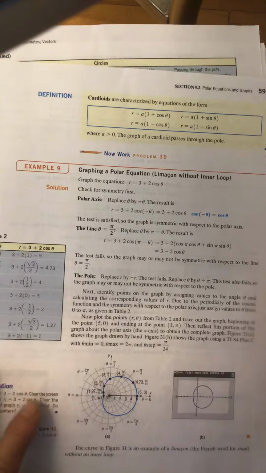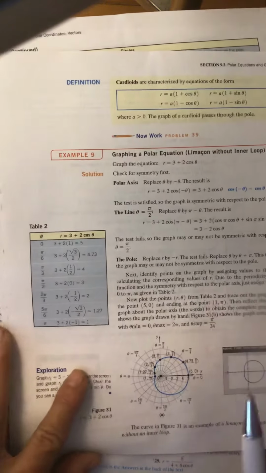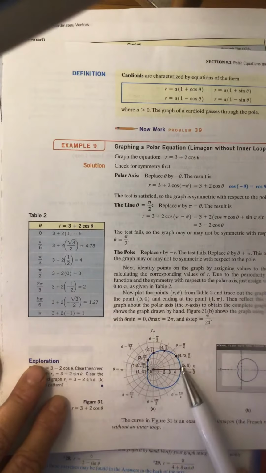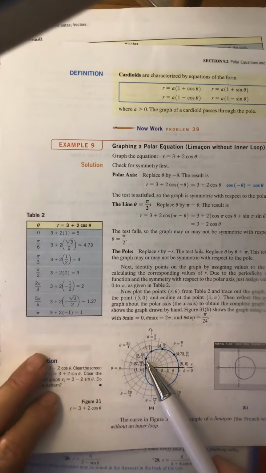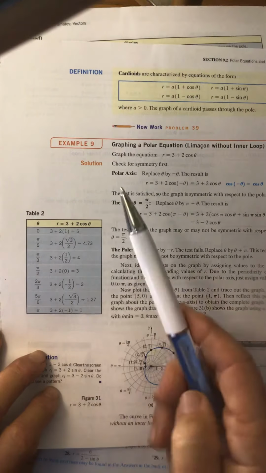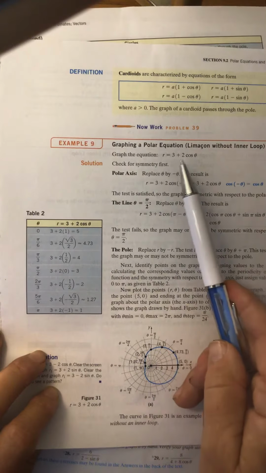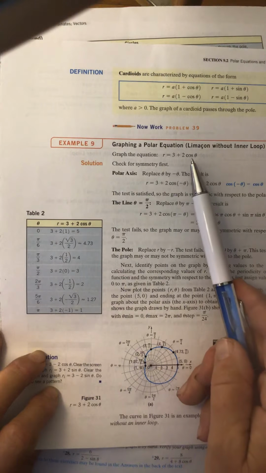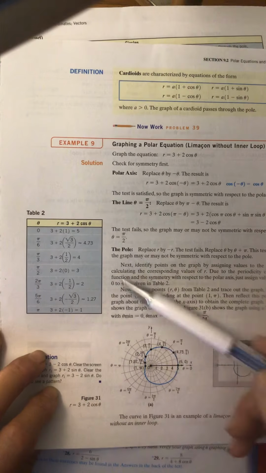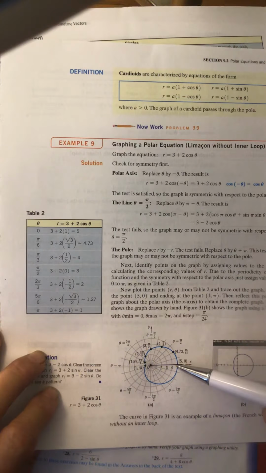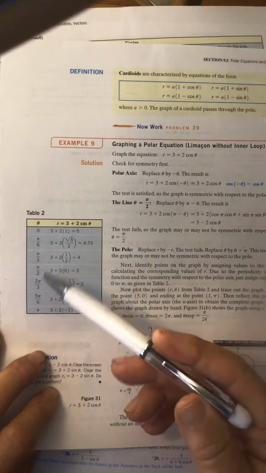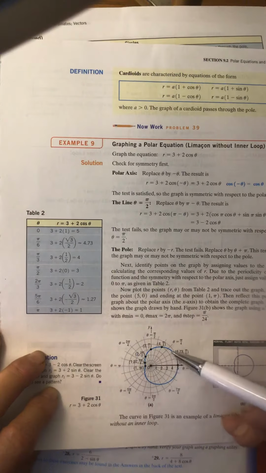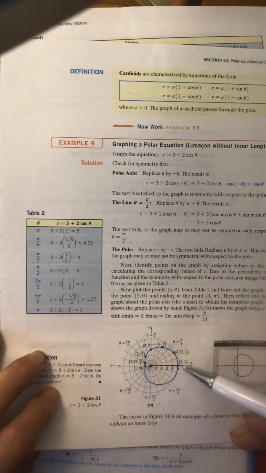So when I go to graph this, I would want to graph it between 0 and pi. And so you put values in. 3 plus 2 cosine 0. Cosine of 0 is 1, so you get 5. So 0, 5. And continue to plot, and you'll get points that look like that.